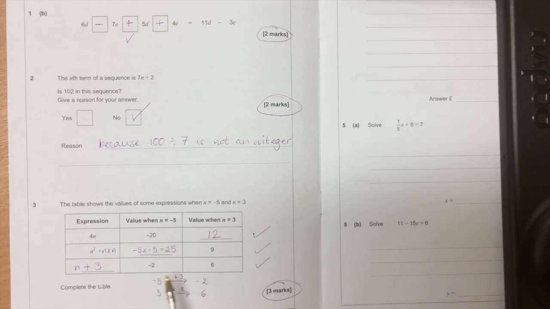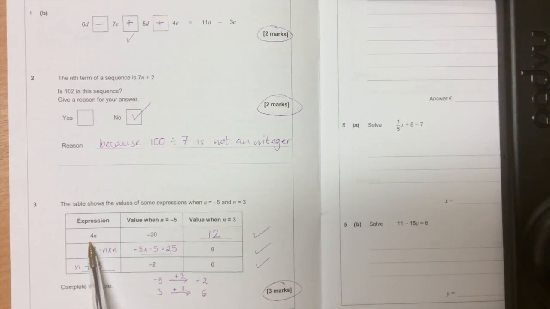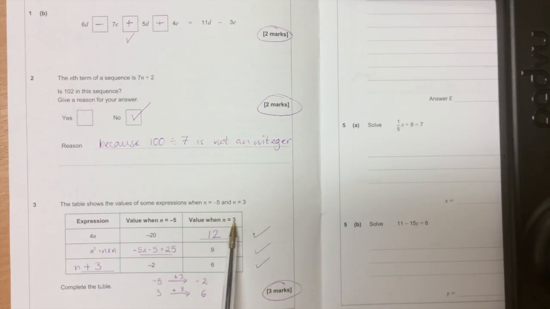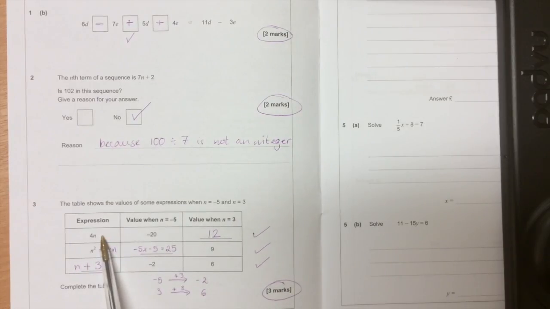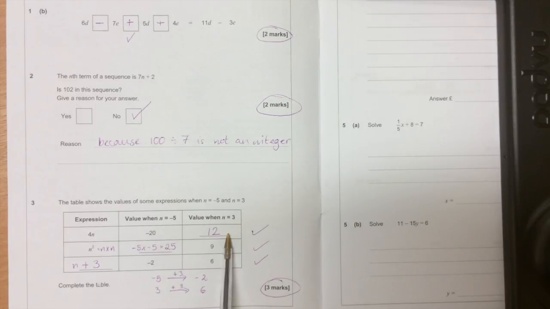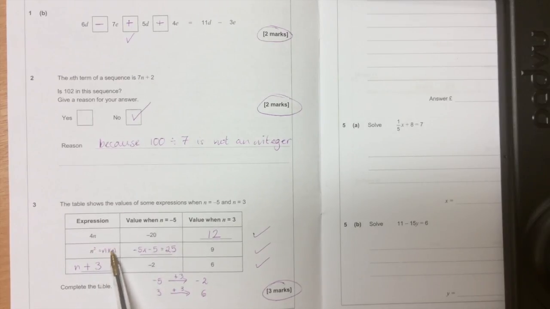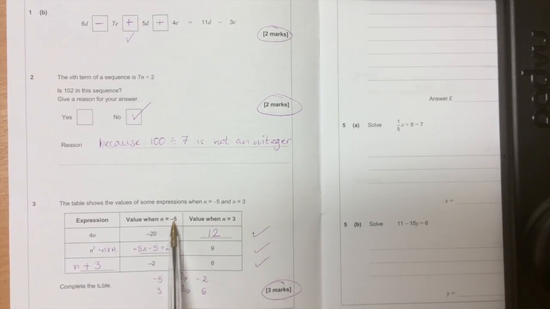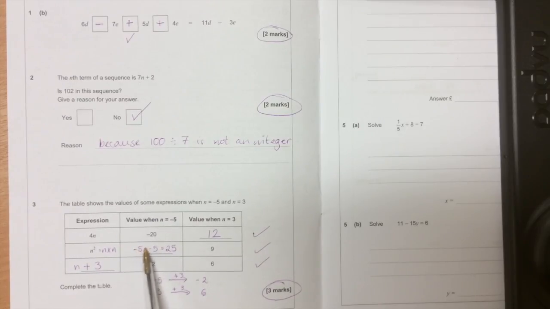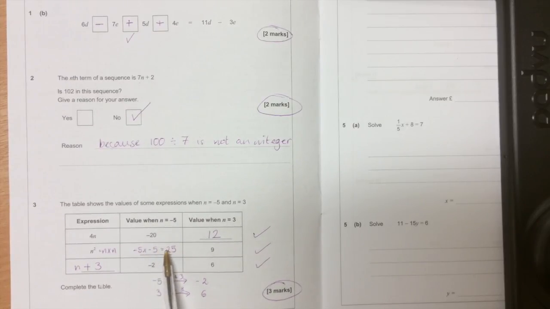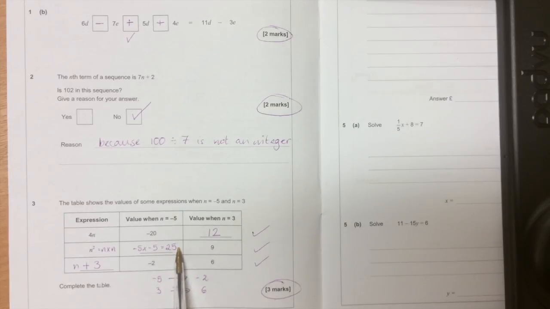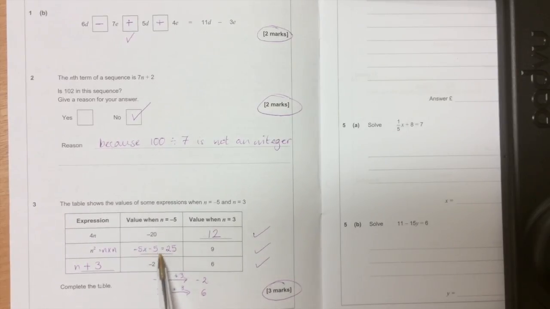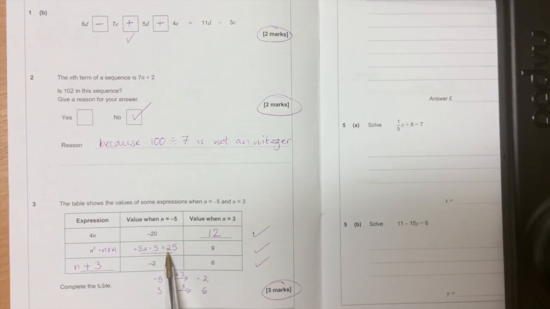Okay, so when I recorded this, my screen wasn't showing this table, so I'm just going to re-explain my working. So the expression for 4n when n equals 3 would be 4 times 3, so that would be 12. n squared means n times n. So when n equals negative 5, if I have negative 5, lots of negative 5, then it is the same as 25. So a negative multiplied by a negative is a positive answer.